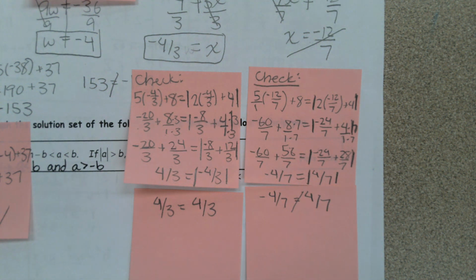So just a quick recap with these absolute value problems. You could have one answer, just like I did here. You can have two answers, or you could have no solution. Those are all the options for these types of problems. I'm going to remove the Post-it notes, and then we're going to move on to number 7.